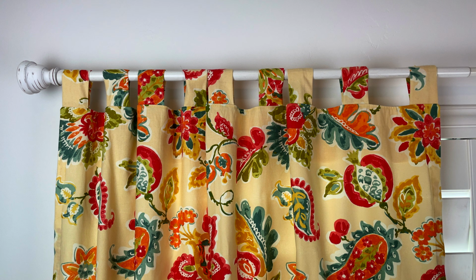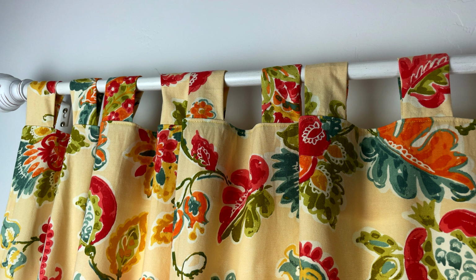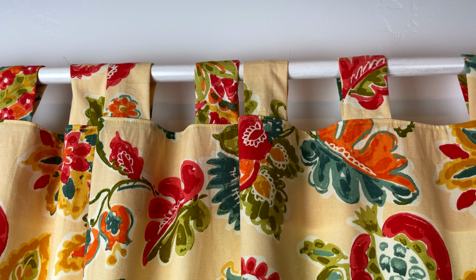I'm going to demonstrate how to make a tab top window valance. This window valance will have tabs at the top which are placed on the curtain rod. I will go over how to measure your window and how to calculate the amount of fabric needed for a valance only. And I'll give you a suggested sewing method.